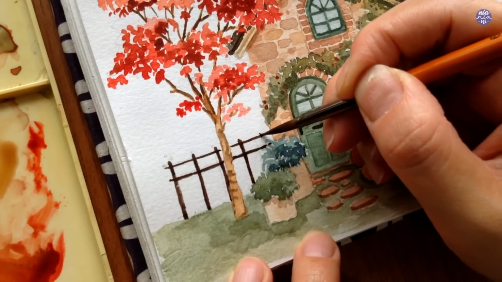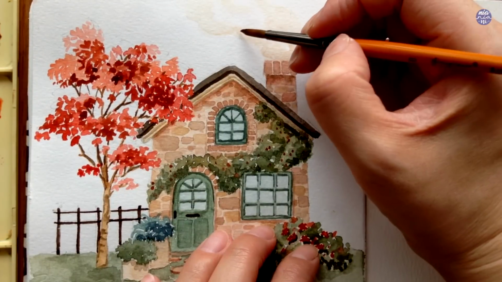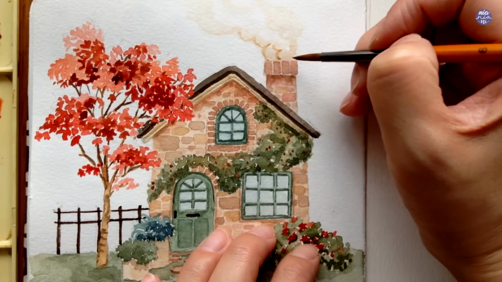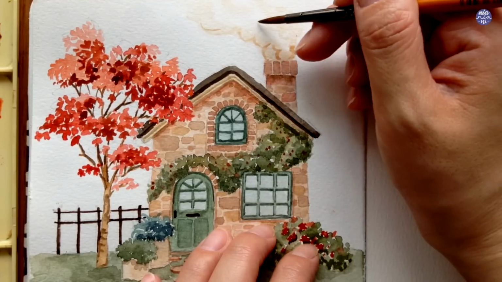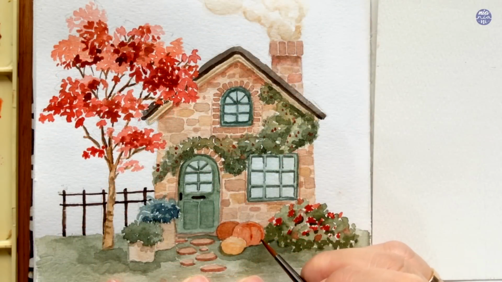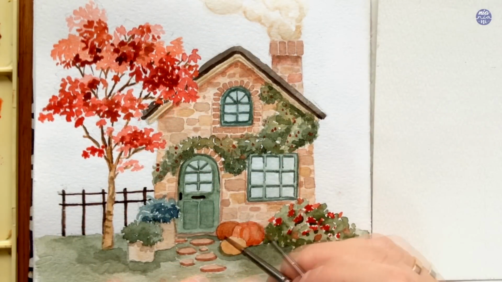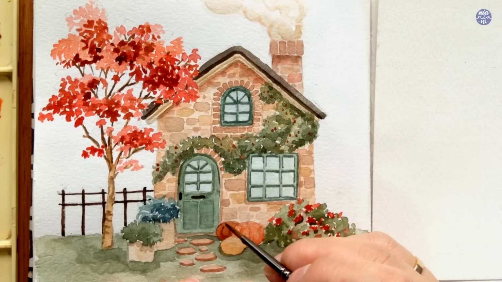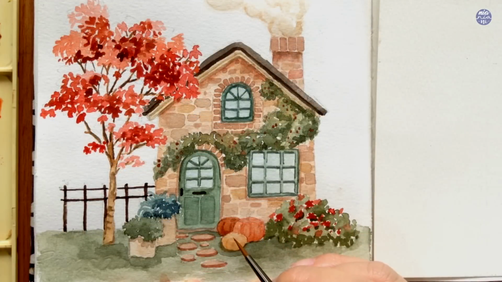After that, I'm going to go back to the smoke on the chimney to add a little bit of the slightly thicker consistency around the edges, especially close to the chimney to make the smoke look more dense there. I realized I left out the pumpkins for some time now, so I'm just going to paint on the details using the exact same color but in a slightly thicker consistency, and if I want a darker value I would just add a bit of sepia in the mixture.